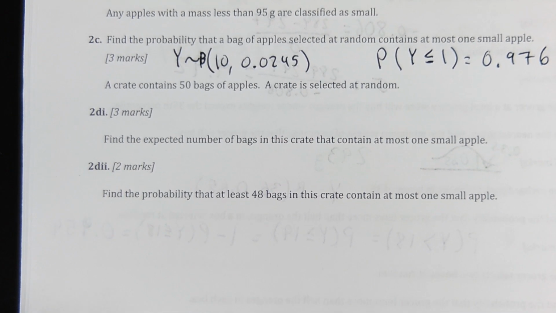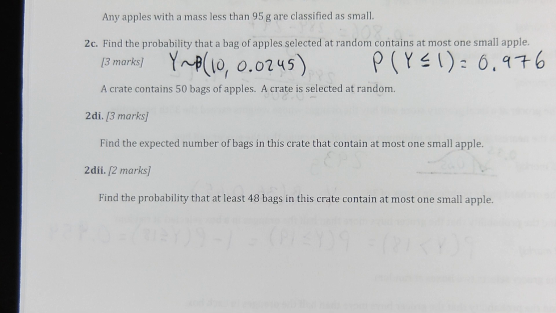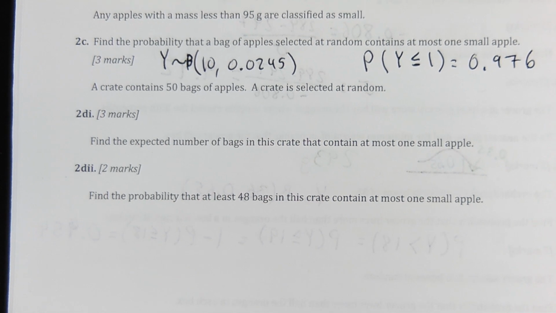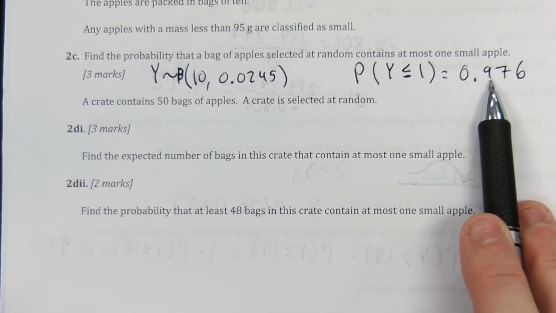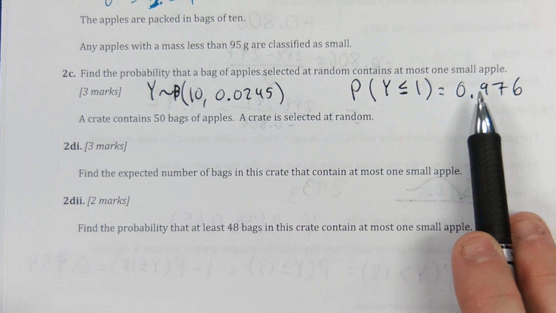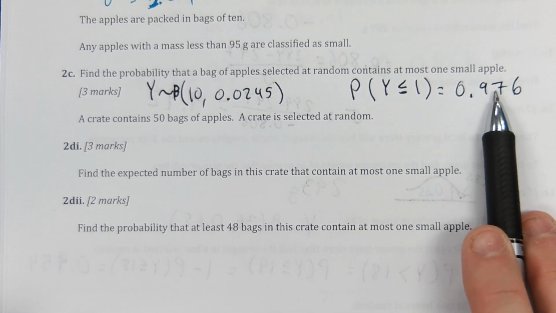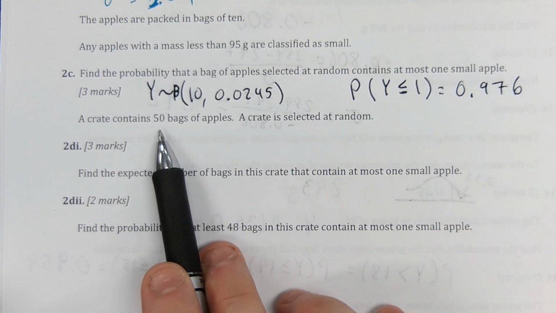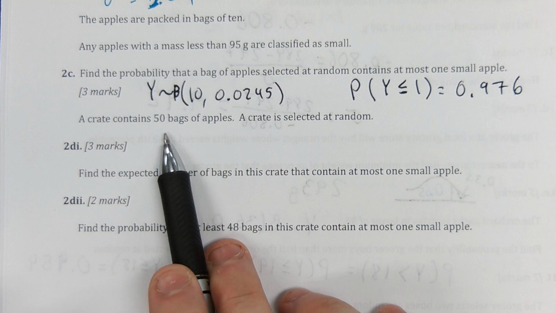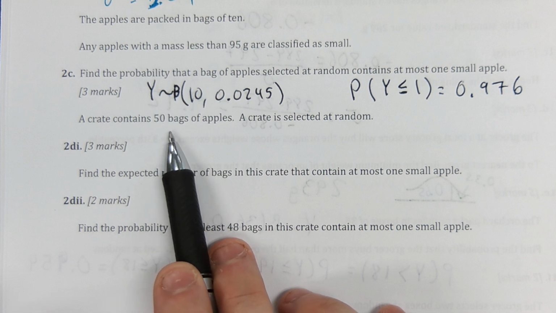A crate contains 50 bags of apples. Okay, so what is this? This is the probability that a bag of apples has 1 or less small apples. There are now 50 bags of these apples. So these are 50 bags of 10 apples each.